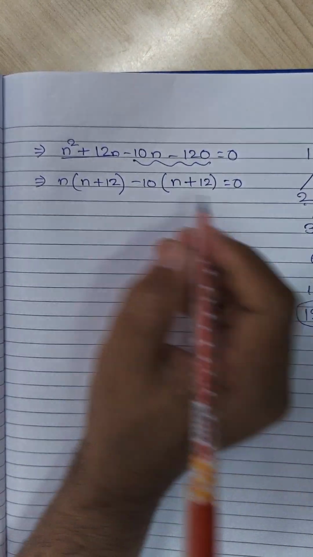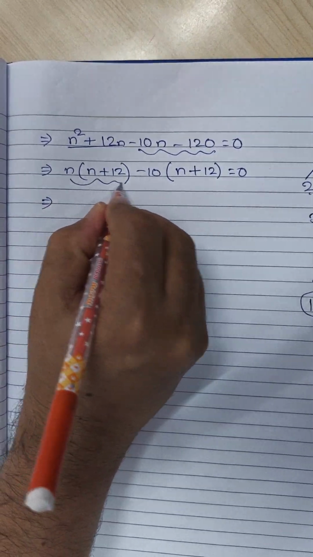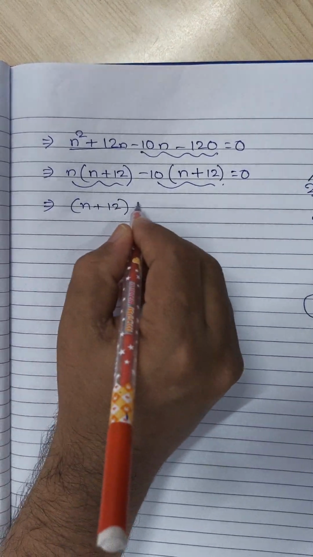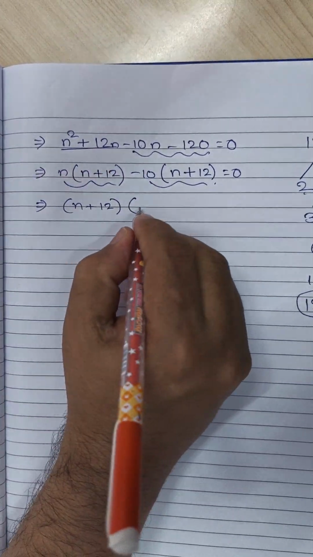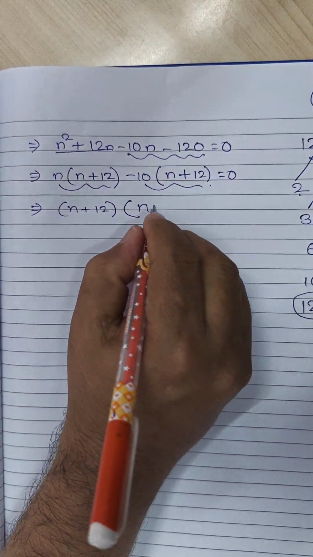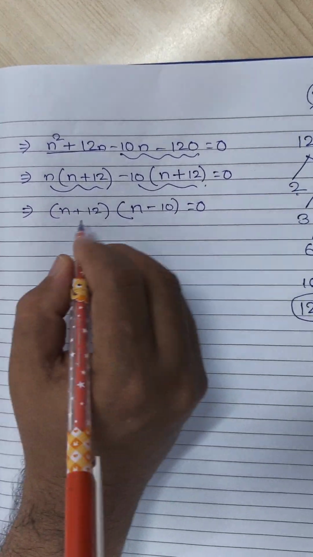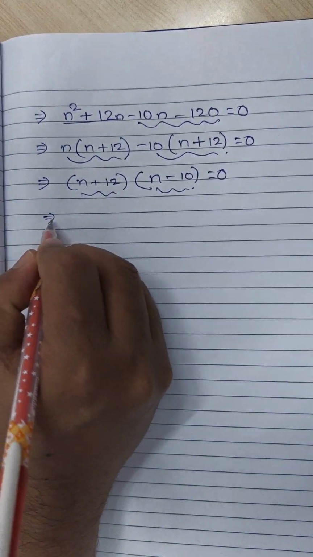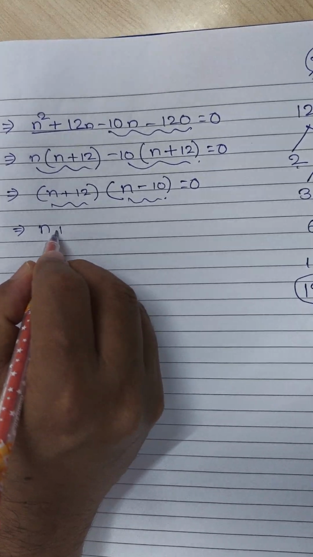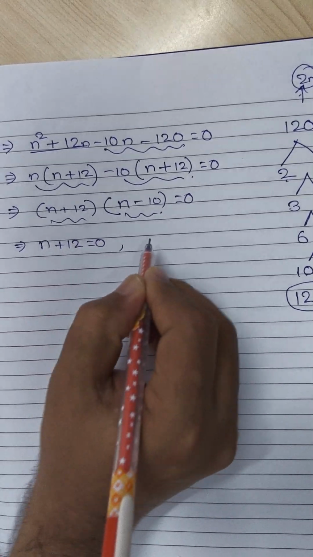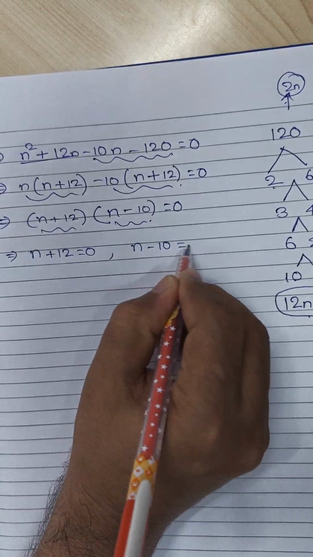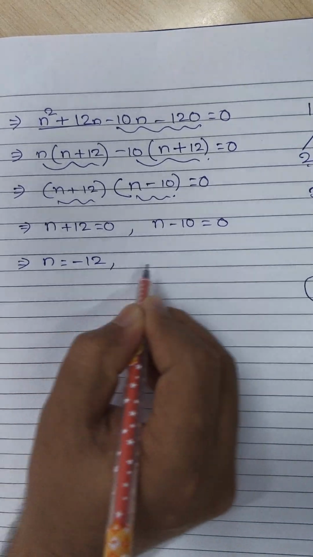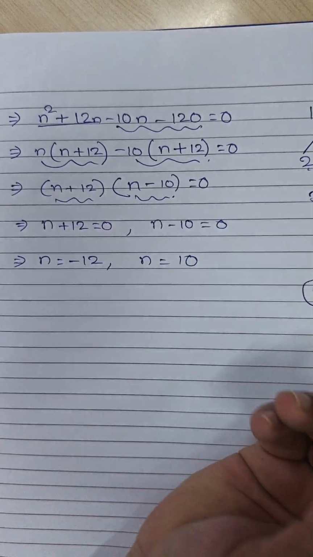Now in these two terms, what is common? n plus 12 is common. If I take n plus 12, n is left out, and here n minus 10 is left out. So when it is a product of two terms, it will be n plus 12 is equal to 0, or n minus 10 is equal to 0. That implies n is equal to minus 12, and here n is equal to 10.